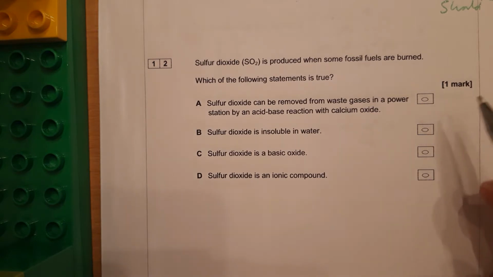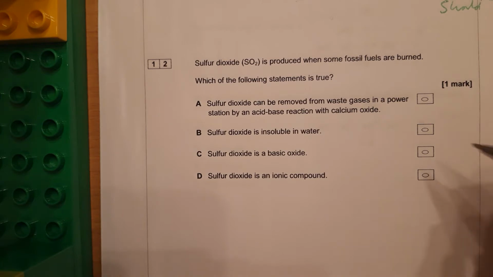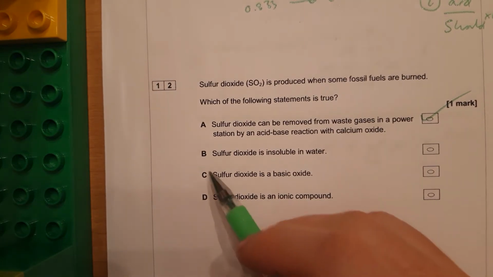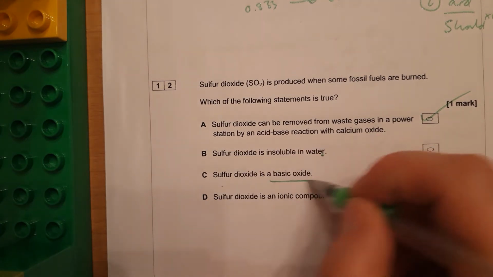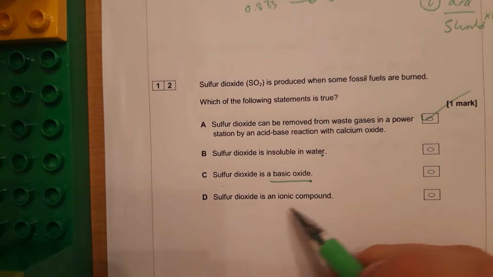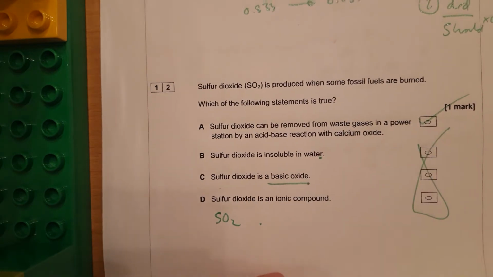Sulfur dioxide is produced when some fossil fuels are burned. Yes, especially coal. Which of the following is true? Sulfur dioxide can be removed from waste gases by acid. Yes, it's called flue gas desulfurization. No, that's not true because it makes acid rain. No, it's an acid, not a base. Sulfur dioxide is ionic. No, it's made of 2 non-metals joined together. None of them. Right, next.